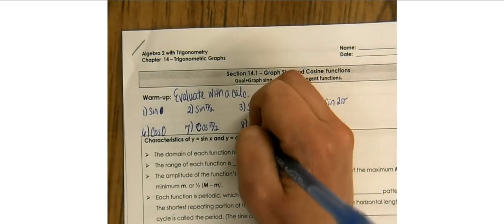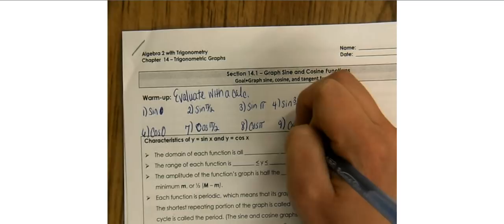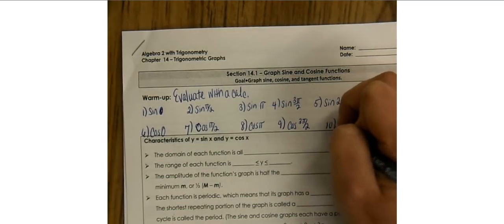pi. Then number 6 is going to be the cosine of 0. Number 7 is going to be the cosine of pi over 2. Number 8 is the cosine of pi. Number 9 is the cosine of 3 pi over 2. And number 10 is going to be the cosine of 2 pi.